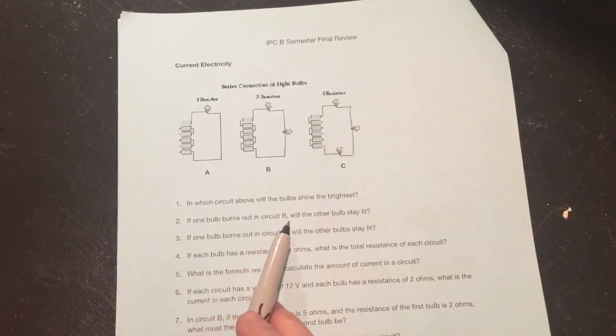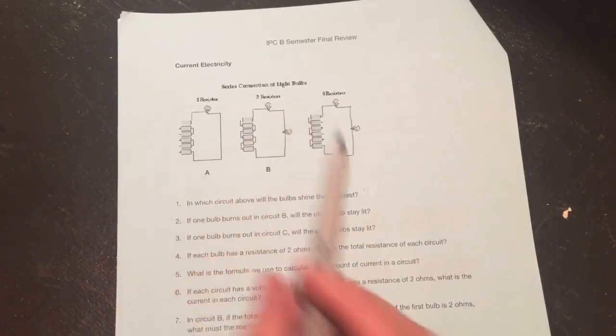If one bulb burns out in circuit B, will the other bulbs stay lit? No.